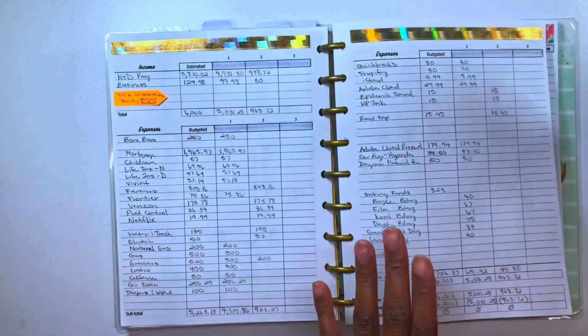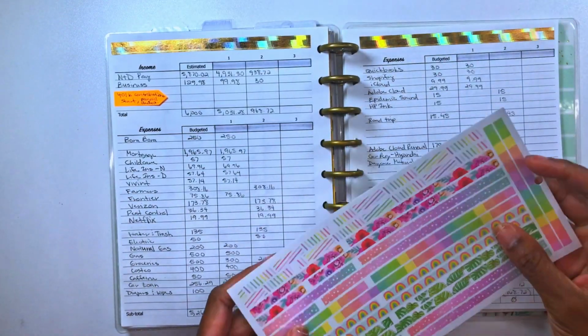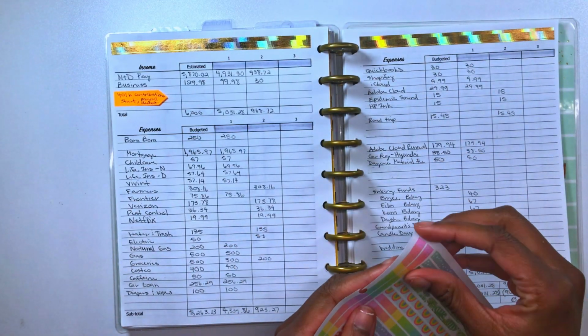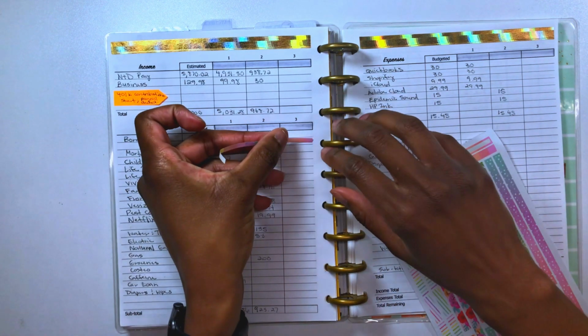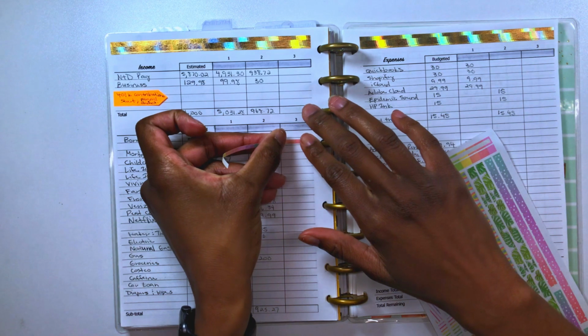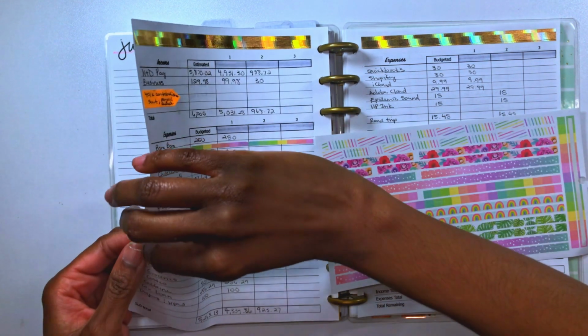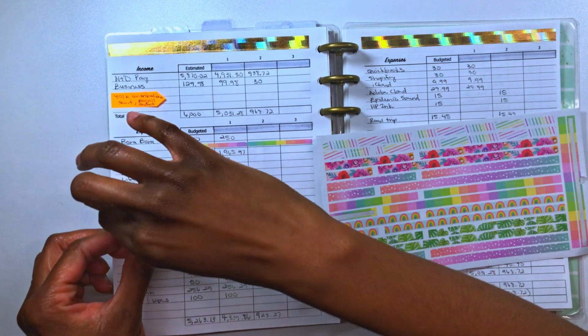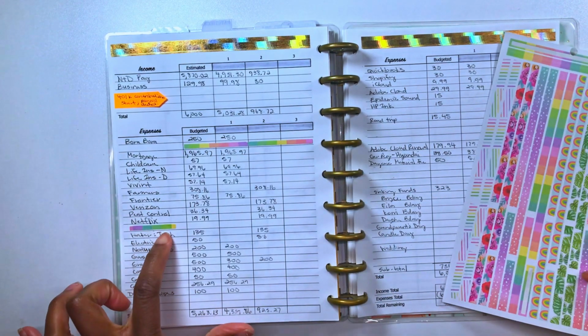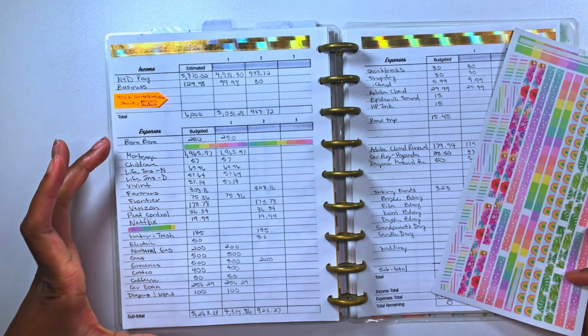I wanted to make this page a little bit cuter, so I'm using these stickers. I'm just going to do that really quick. It's nowhere near the size that I thought it was going to be. That is crooked AF.